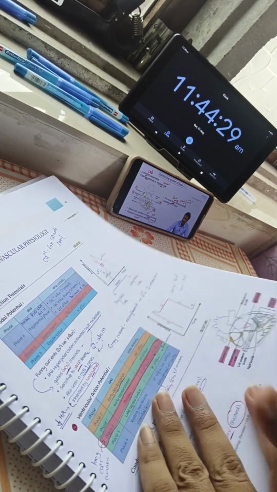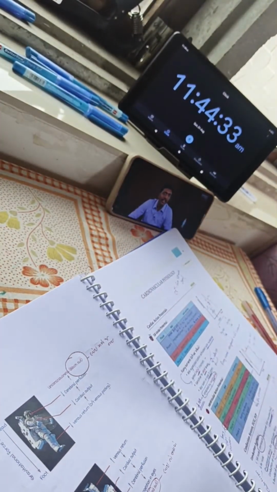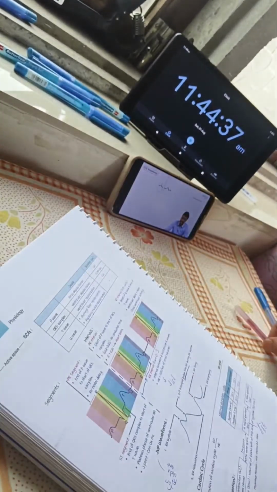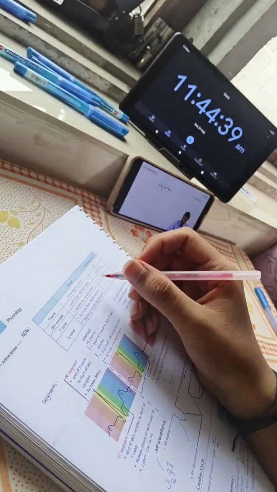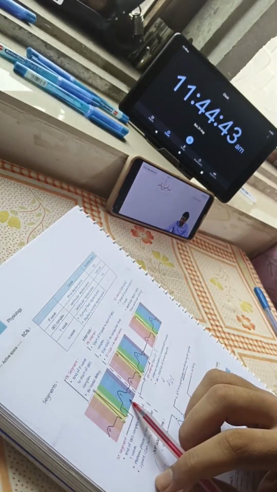This is about the conducting system of the heart. Right guys, now we are going to understand the recording of electrical activity of the heart. What is that recording? The ECG. How does the wave look? We have P wave, QRS complex, T wave. At times you also see one more wave, U wave.